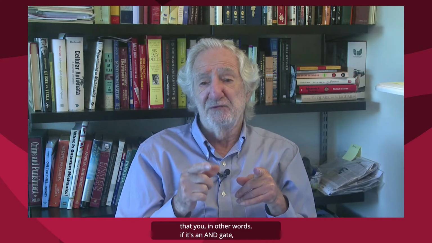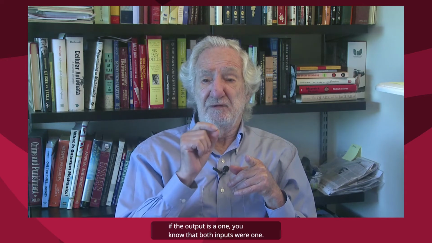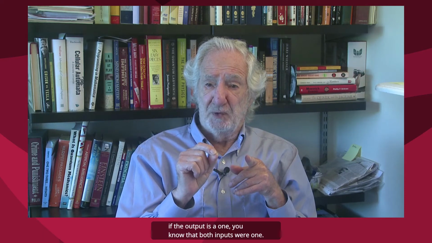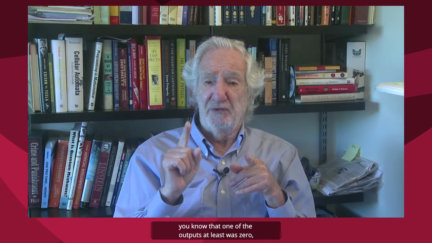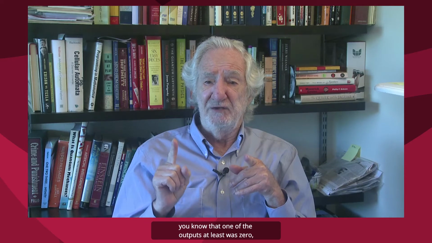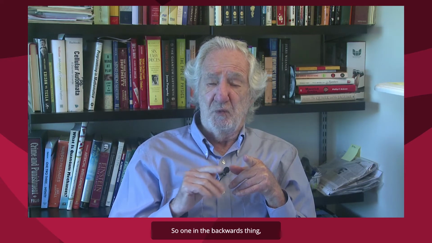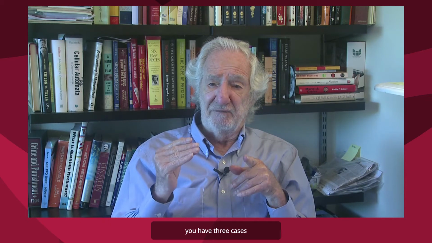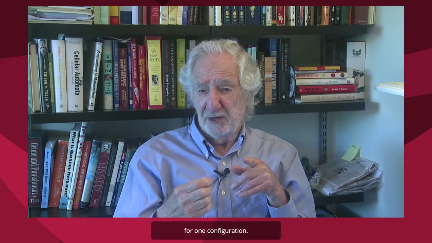that you, in other words, if it's an AND gate, if the output is a 1, you know that both inputs were 1. If the output is a 0, you know that at least one of the inputs was 0, and maybe both of them were. So in the backwards direction, you have 3 cases for 1 configuration.